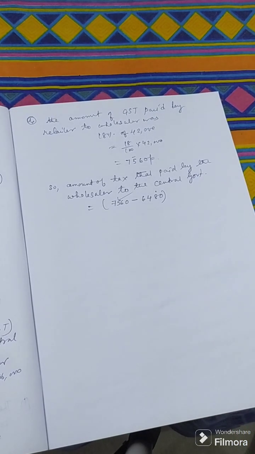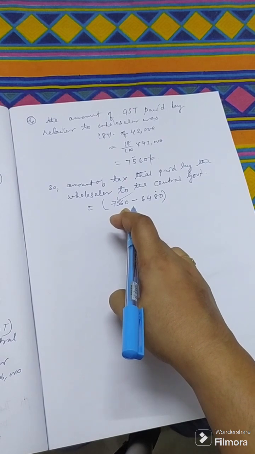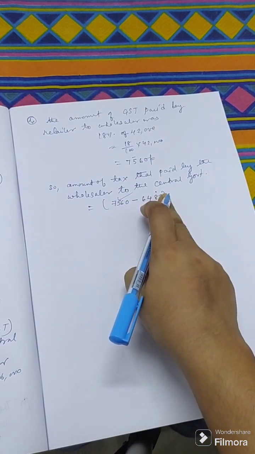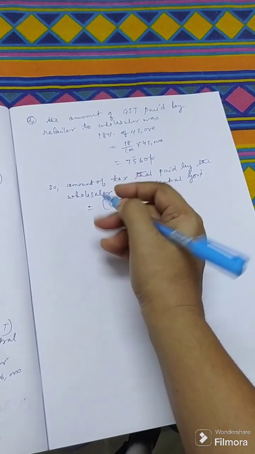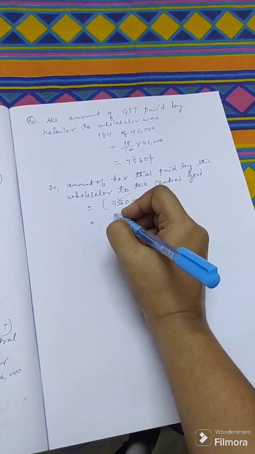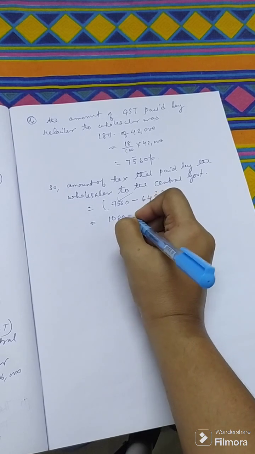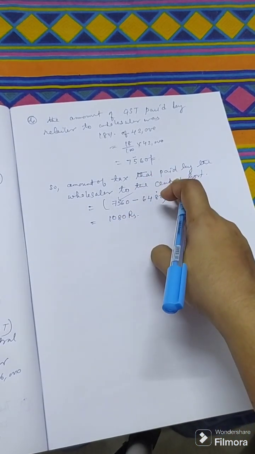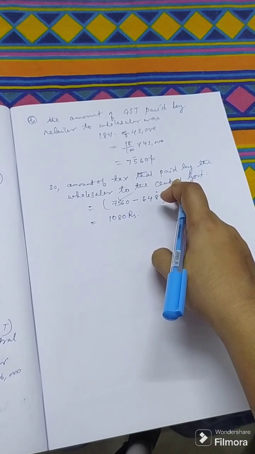And whenever he sells this article to the retailer, the retailer also has given him some tax. So if we subtract these two amounts, we will get the amount of rupees 1,080, which actually he will give to the central government.